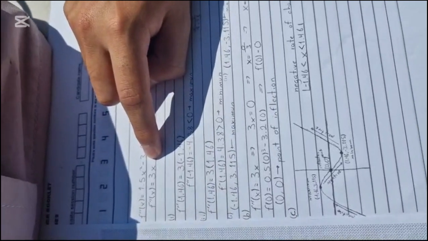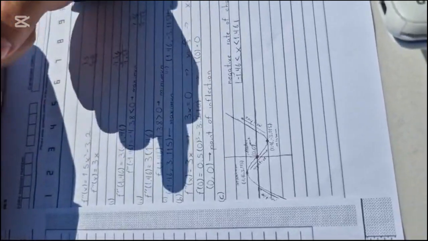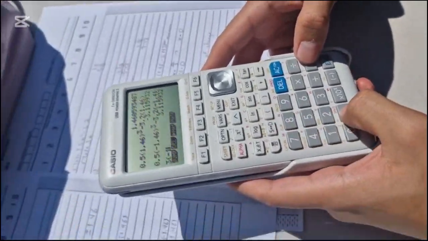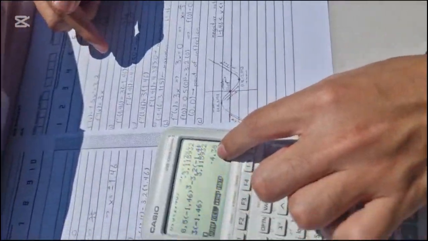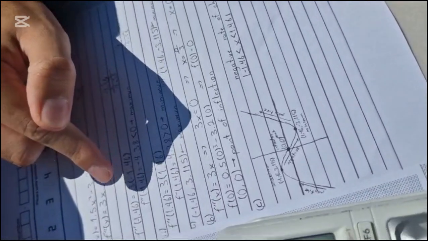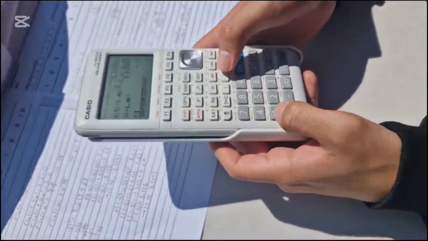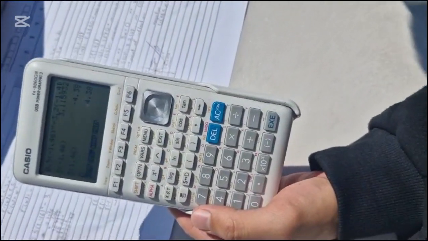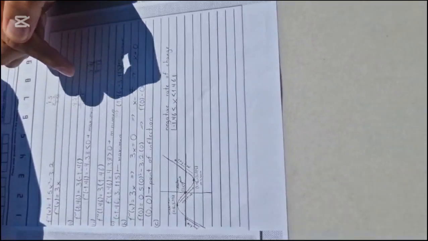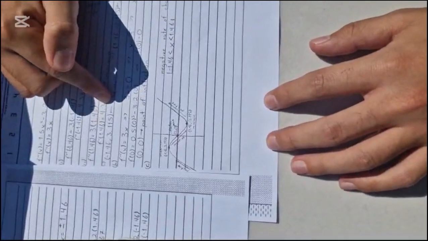So now, to know which coordinate is maximum and which coordinate is minimum, we evaluate the second derivative with our x value. So the first one will be 3 times minus 1.46. And due to this value being negative, it means that the coordinate of minus 1.46 is maximum. And now if we evaluate the other value, we will get a positive number, so that means that the coordinate where x is positive 1.46 is minimum. So now we've got a local maximum and minimum here.